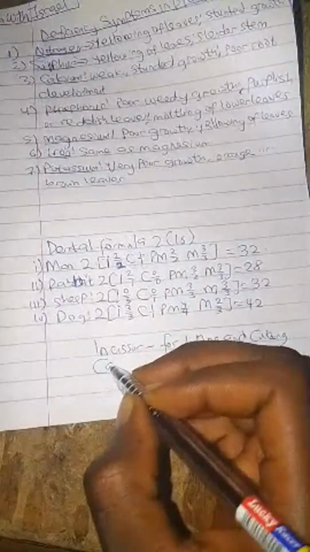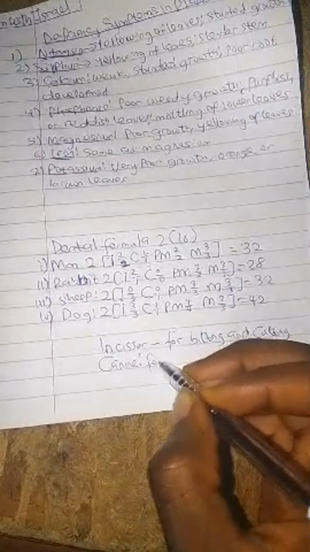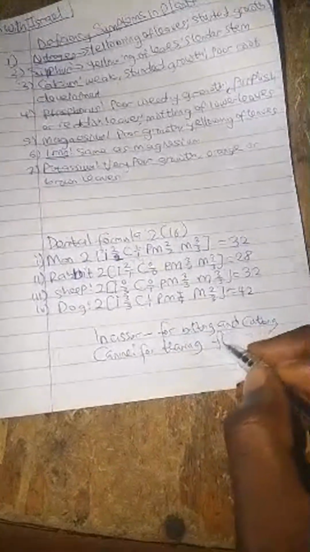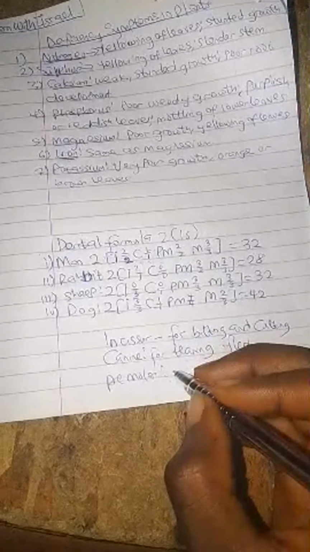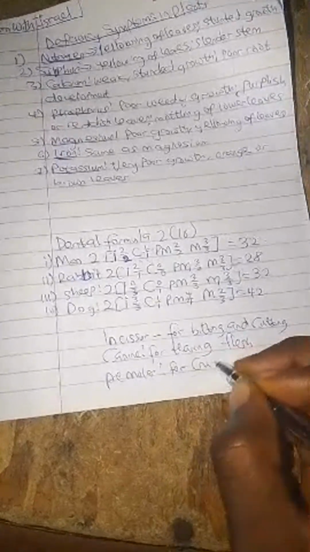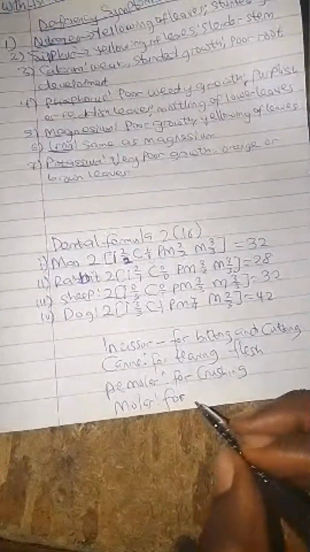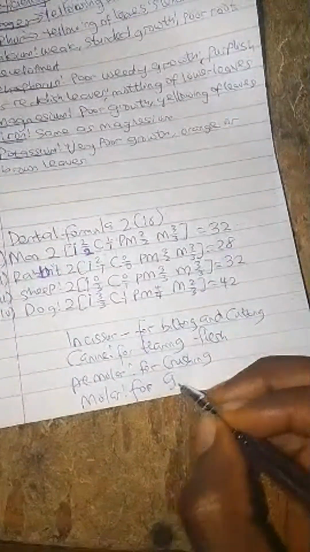We also have canine. Canine is for tearing. We have premolar and molar. Premolar is for crushing food, while molar is for grinding.